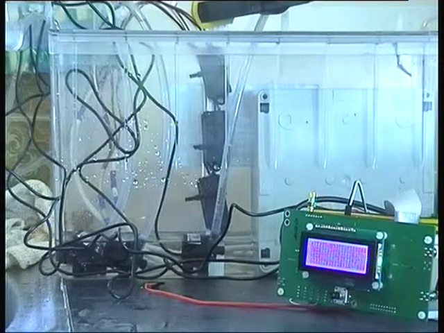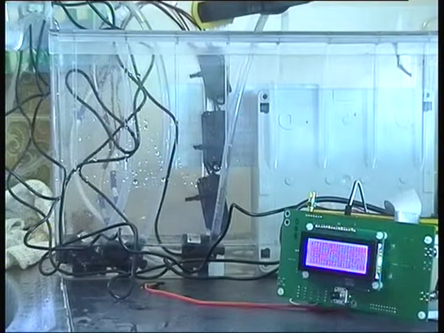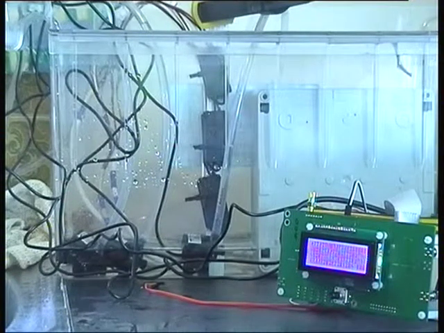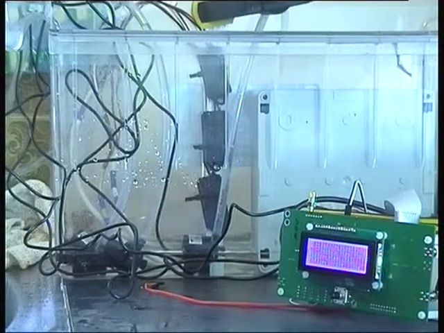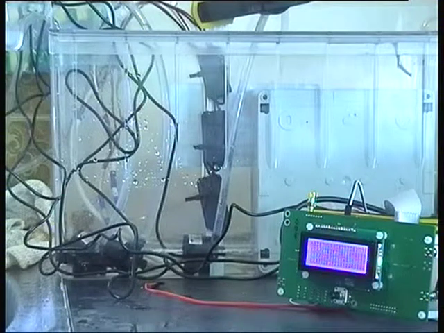When the bottom sensor clears, the pump will continue to run for a short time to make sure that the level is correct. The pump is now switched off.